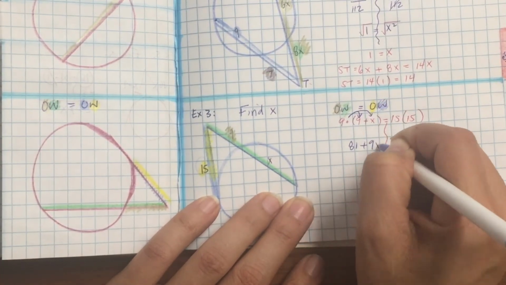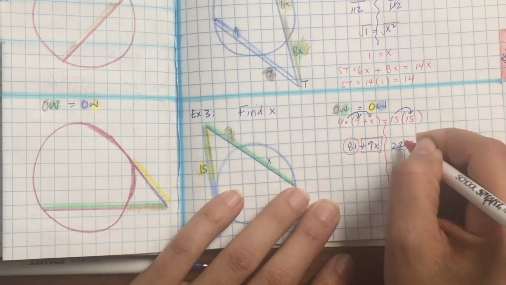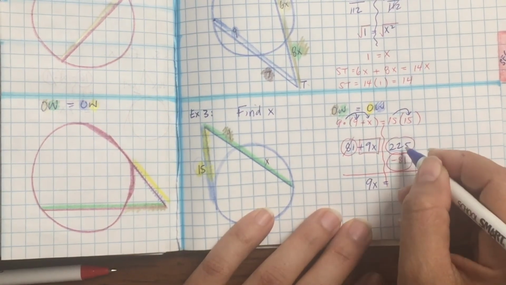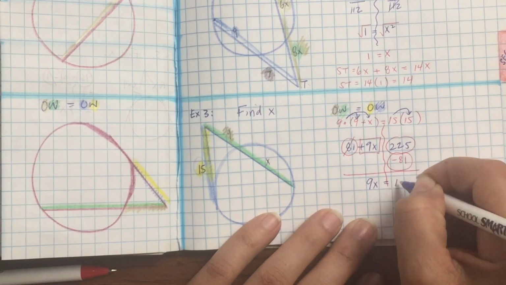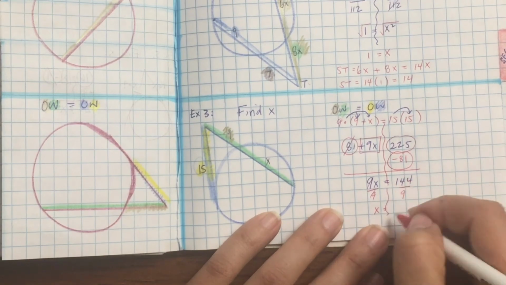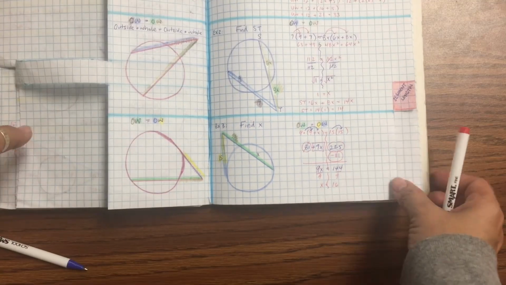9 times 9 is 81. 9 times x is 9x. 15 times 15 is 225. Boxes insert. Just move 81 to the other side, so let's subtract 81. 9x equals 144. Divide both sides by 9, and x is equal to 16. Okay, so this question was find x, so we're done. Alright, so let's practice these things.